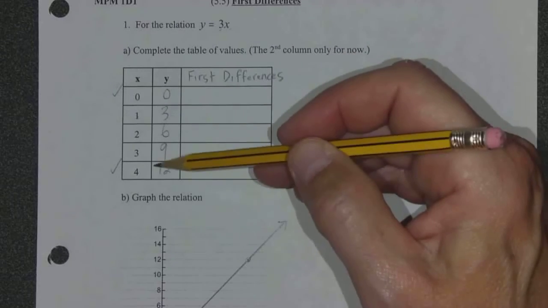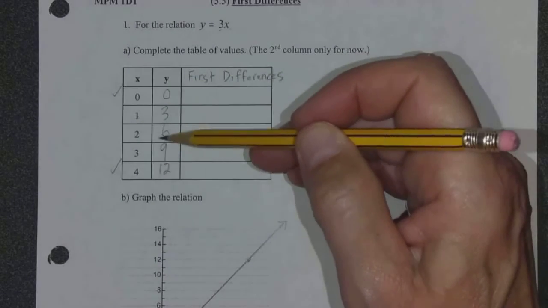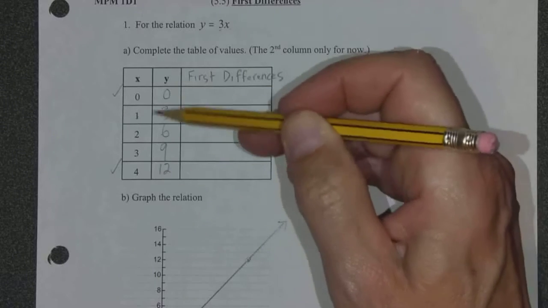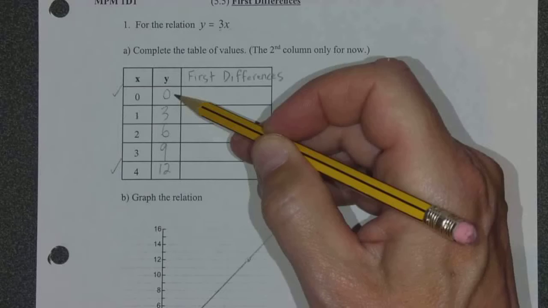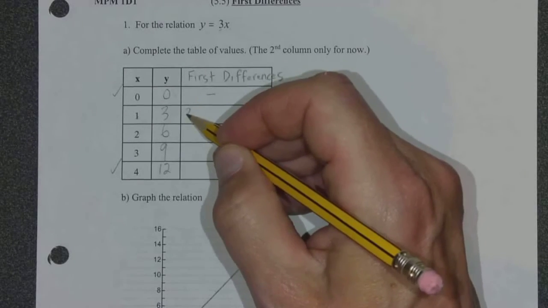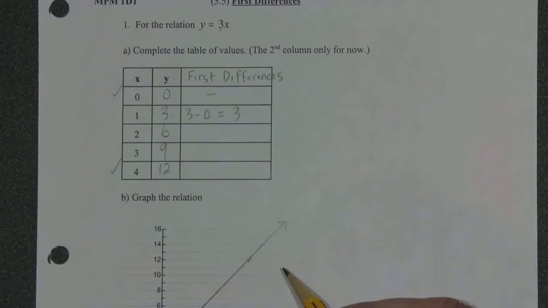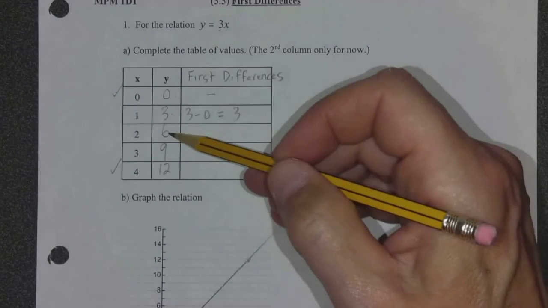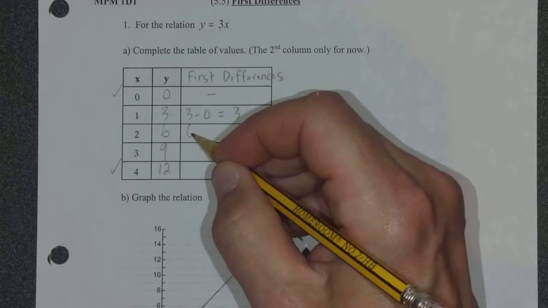So here's how we do it, okay? We look at just our y numbers. Okay, so first differences has only to do with the y values. We take the second one, we subtract it from the previous one. So 3 subtract 0. We take the next one, 6, and subtract it from the previous one.